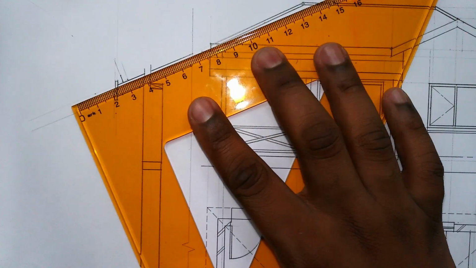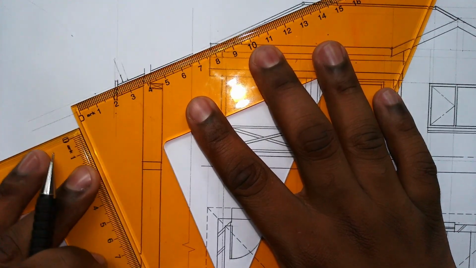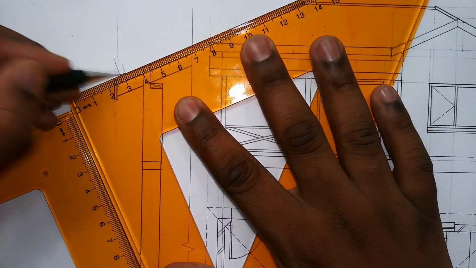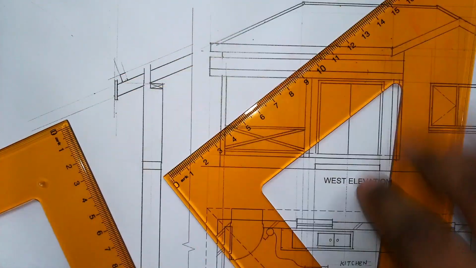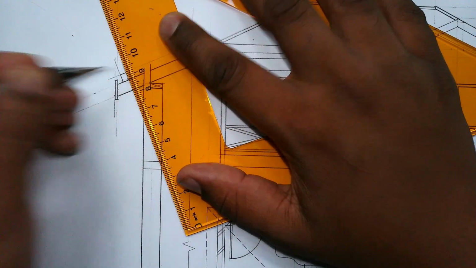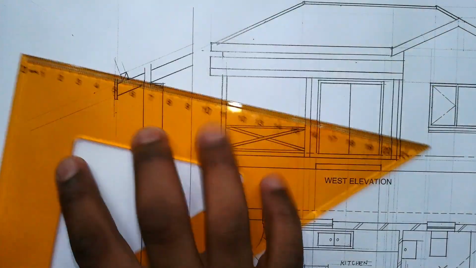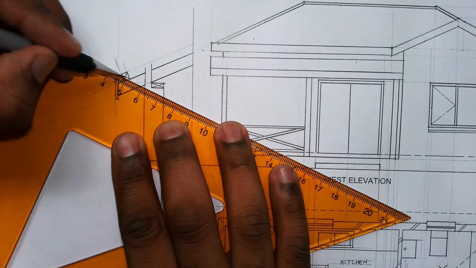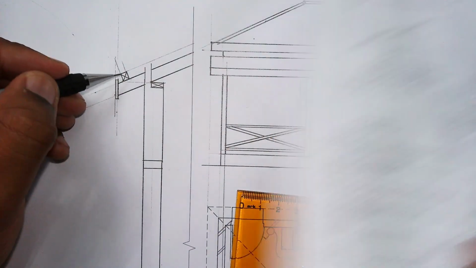Then I can align my set square with that line, slide it to that point like that. I can also draw a light construction line all the way up. So this is the purlin. I'll add the cross inside to show that it's a wooden plank, like that.